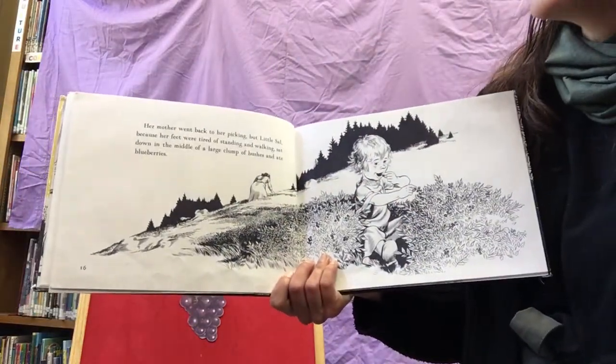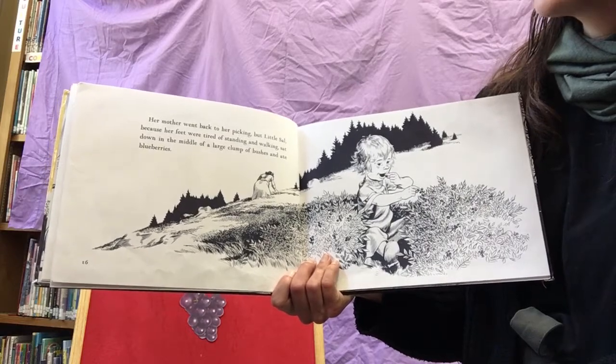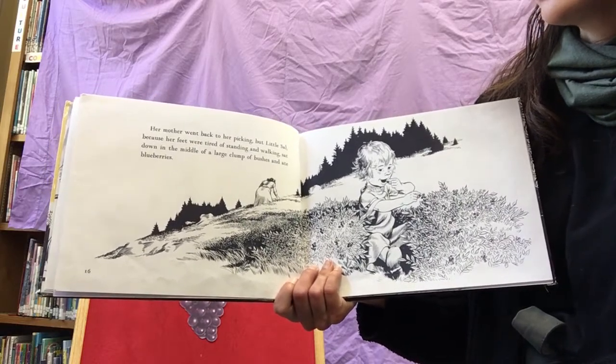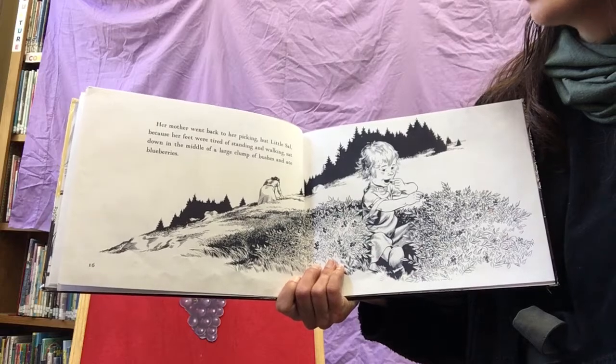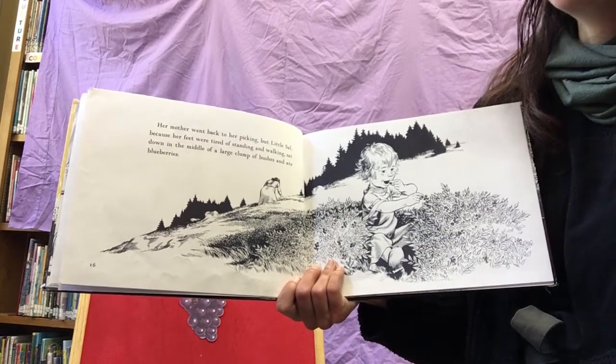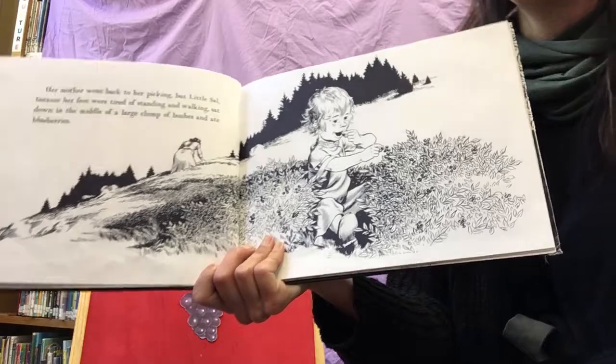Her mother went back to her picking, but little Sal, because her feet were tired of standing and walking, sat down in the middle of a large clump of bushes and ate blueberries. Yum!